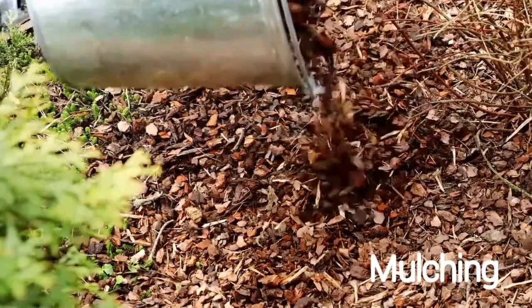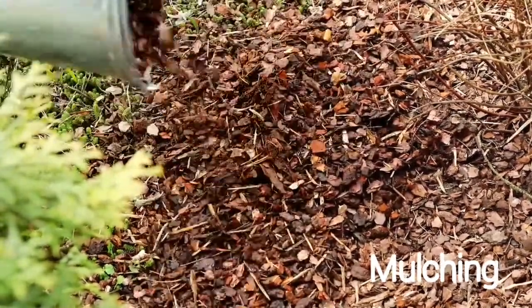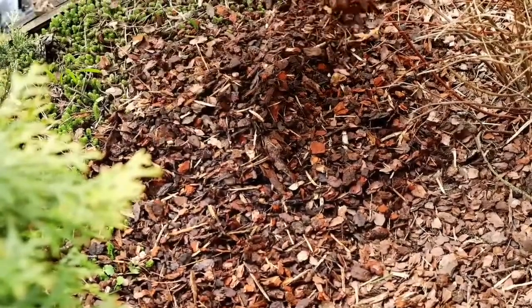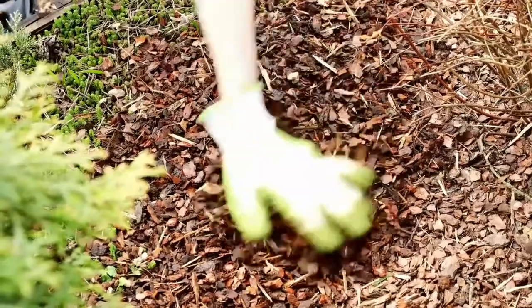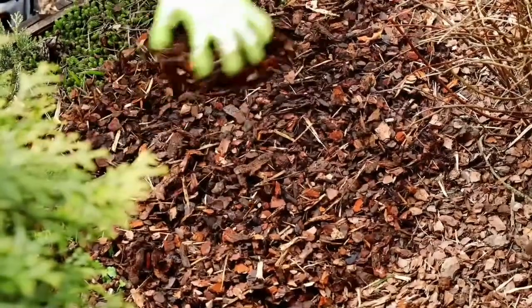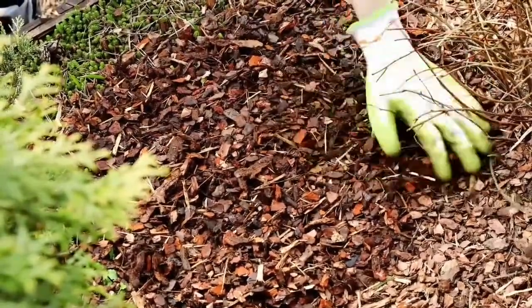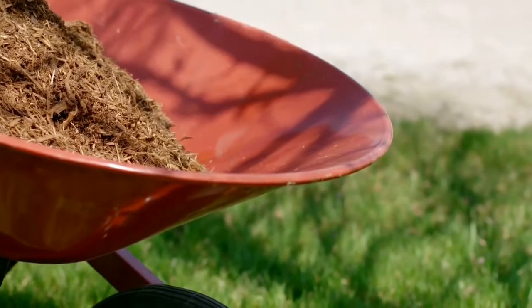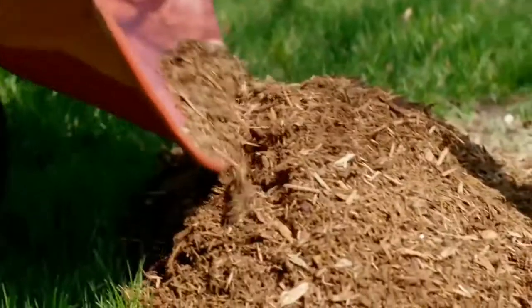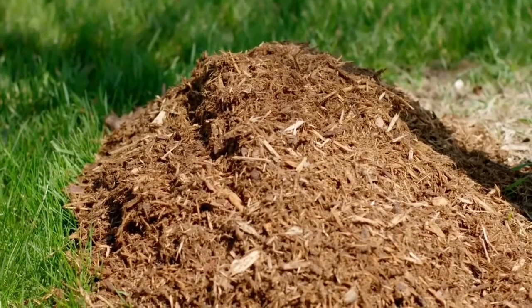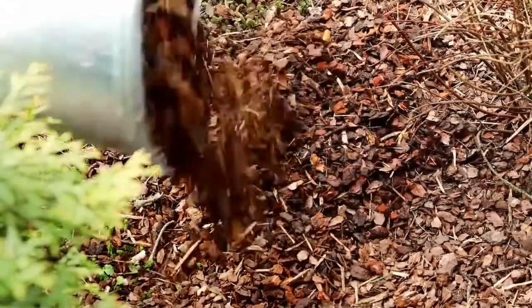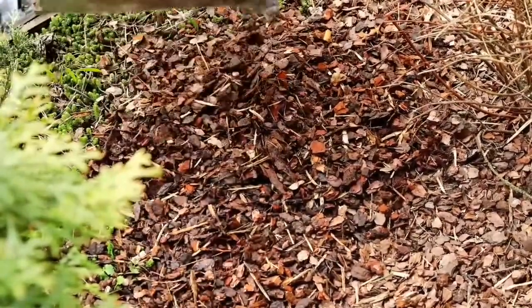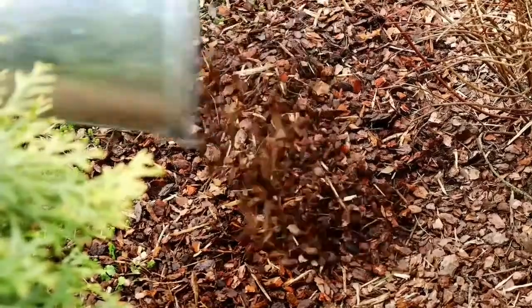Another post-planting operation is mulching. This is simply the act of covering the surface of the soil to prevent the growth of weeds. Dry grasses or sawdust or wood that has been chopped into pieces are used to cover the surface of the soil. This is done to discourage the growth of weeds.